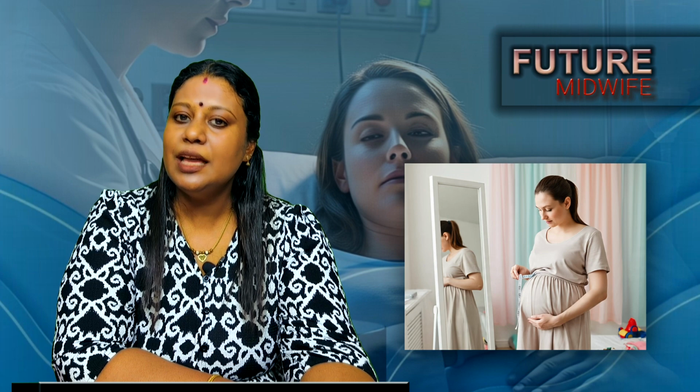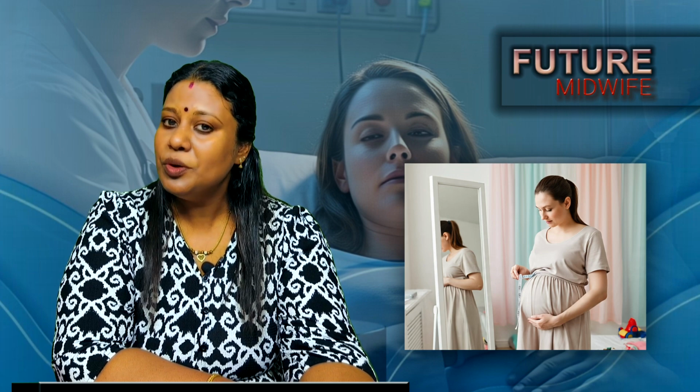The next symptom is a swollen abdomen. If there is polyhydramnios, when we check the abdominal girth, it will be more than expected for the gestational age. So these are the main signs and symptoms of polyhydramnios. Next, we'll discuss the diagnosis of polyhydramnios.